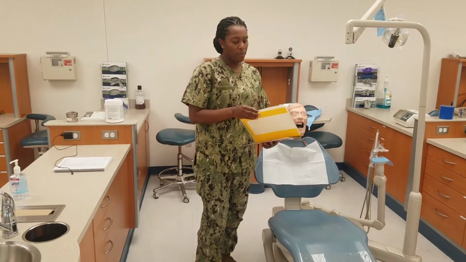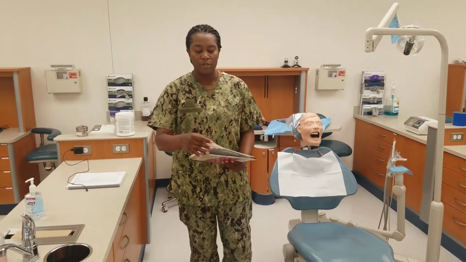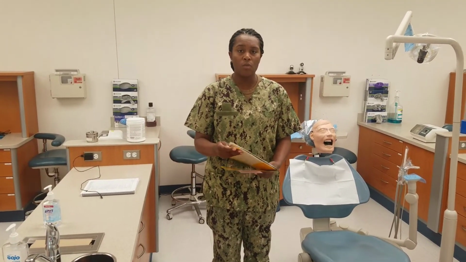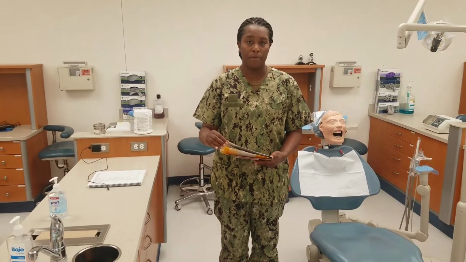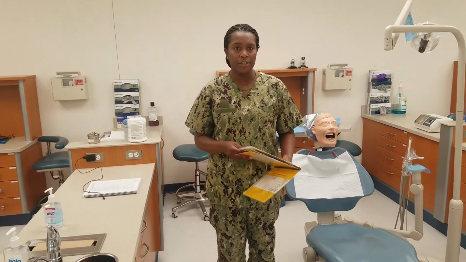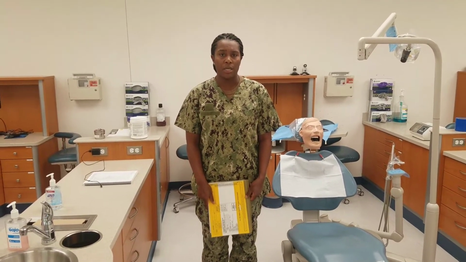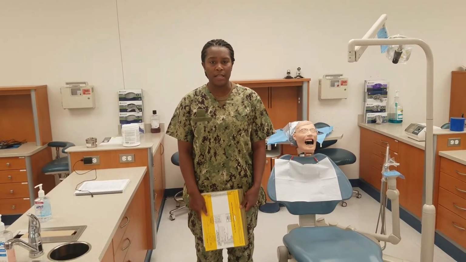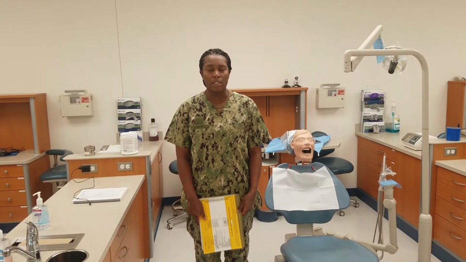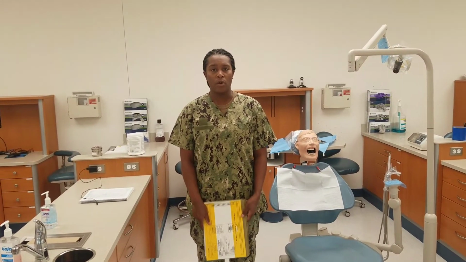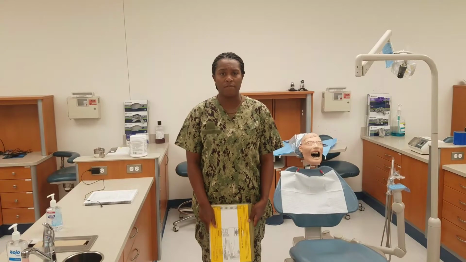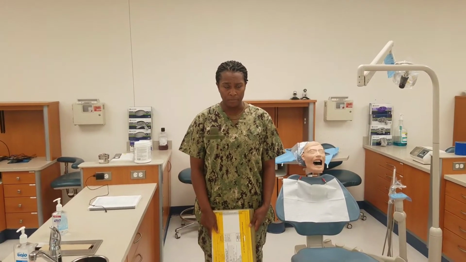Another thing after checking the health questionnaire, you want to take this patient's blood pressure. Blood pressure and temperature are a very important step in sick call procedures because if a patient is there for sick call, then they may have some other things going on, such as an infection, which will cause a fever in a patient.